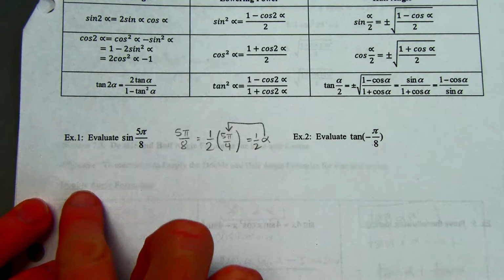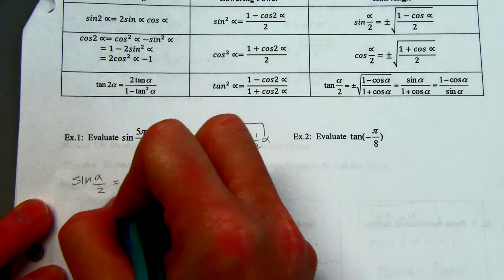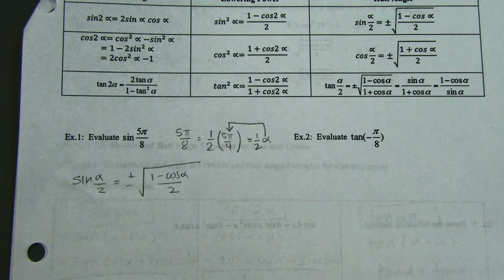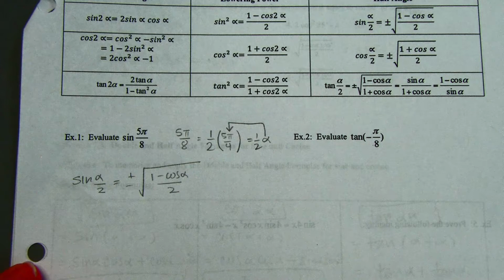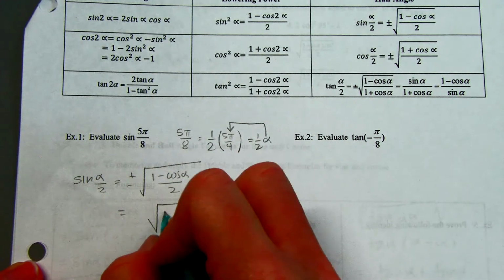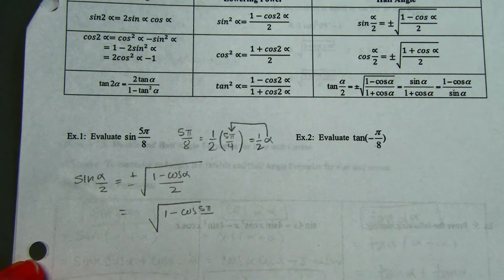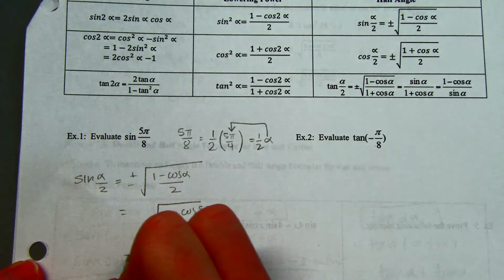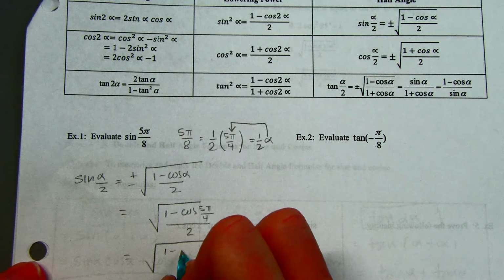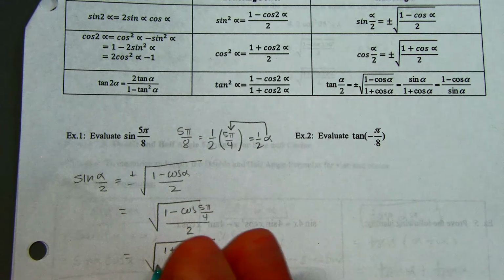Okay, so we're just going to use our formula. We're going to use the half angle formula for sine. Sine of alpha over 2 equals plus or minus the square root of 1 minus cosine alpha all over 2. So let's leave the plus or minus alone for a minute. This is going to be 1 minus cosine 5 pi over 4, all over 2. Okay, what is the cosine of 5 pi over 4? Negative root 2 over 2, so this is going to be 1 plus root 2 over 2, all over 2.